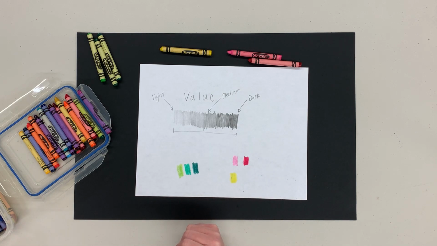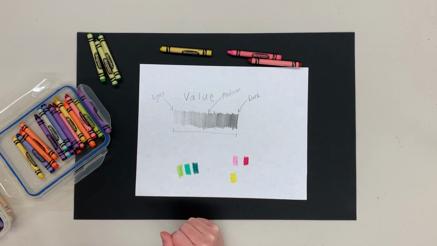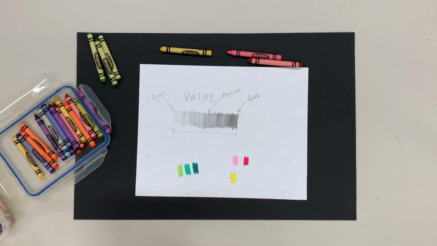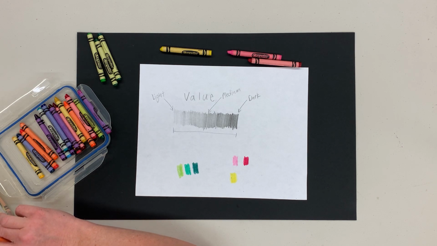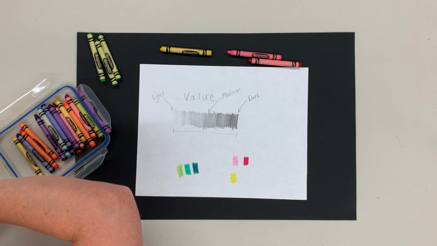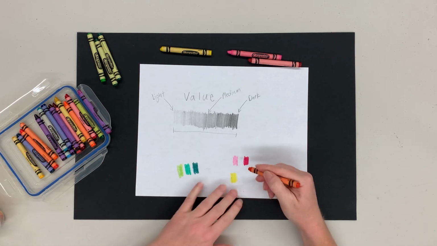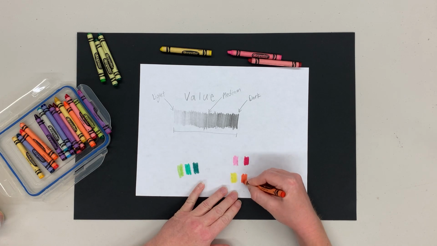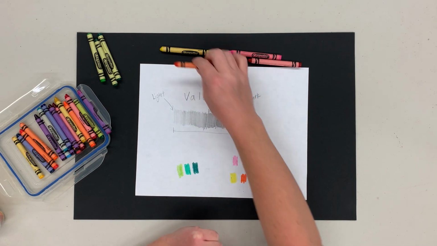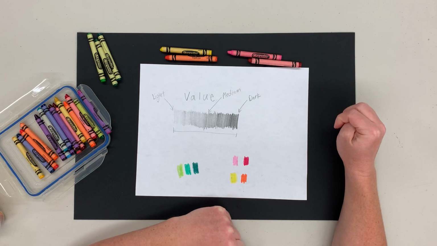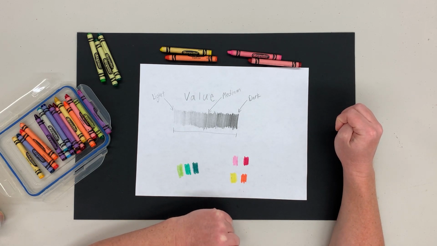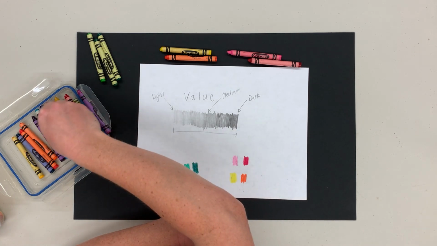Another good medium would be like an orange. We look for just a regular orange over here. Okay. Orange is a good medium. Now dark, if we're going dark here, dark might be like a purple or a blue.